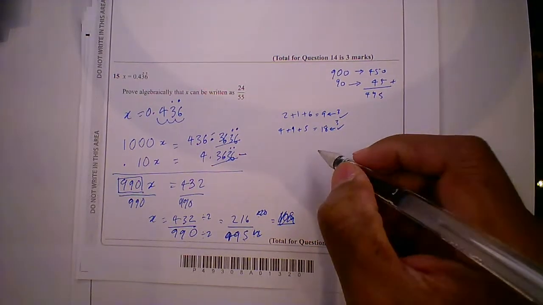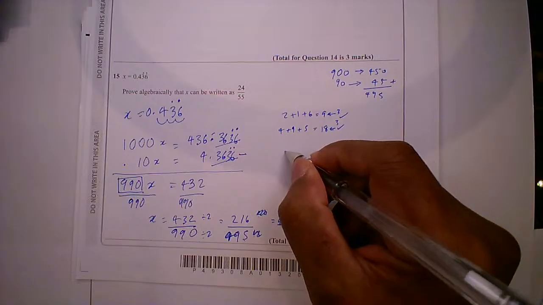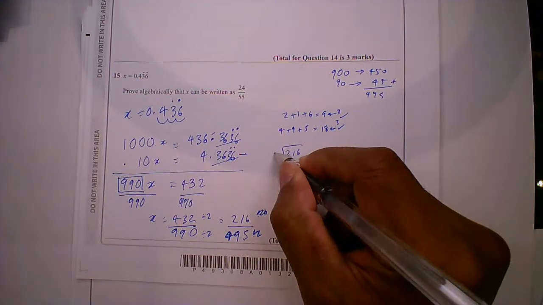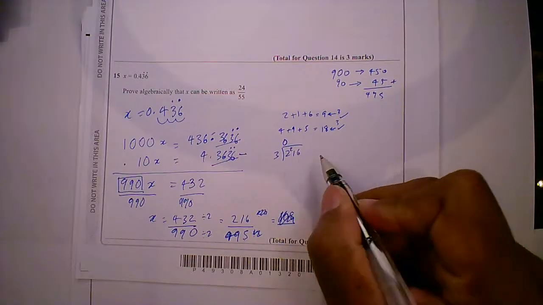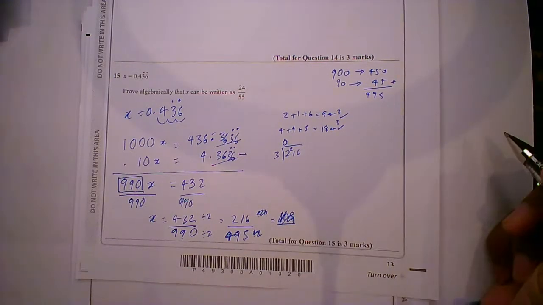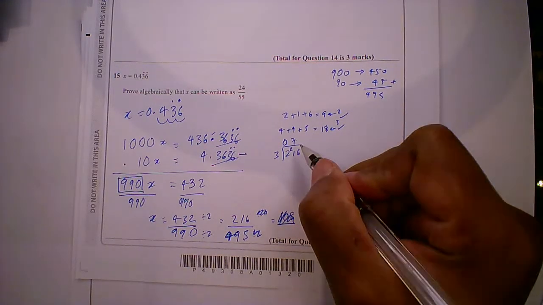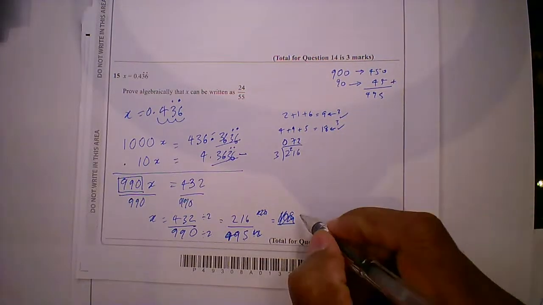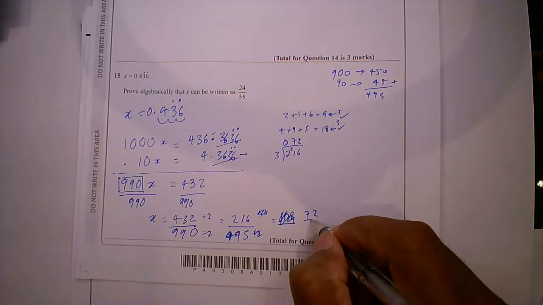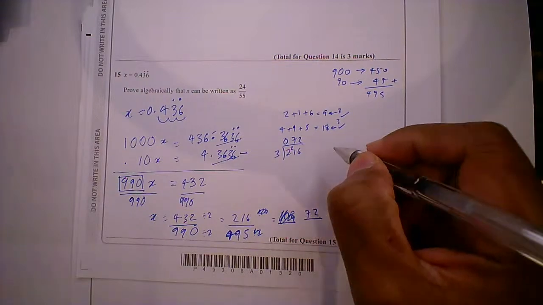So I'm going to do short division here. So I'm going to do 216 divided by 3. 3 doesn't go into 2, carry the 2. 3 goes into 21 7 times. And it goes into 6 2 times. So this is now 72 over. And I do the same thing, 495.